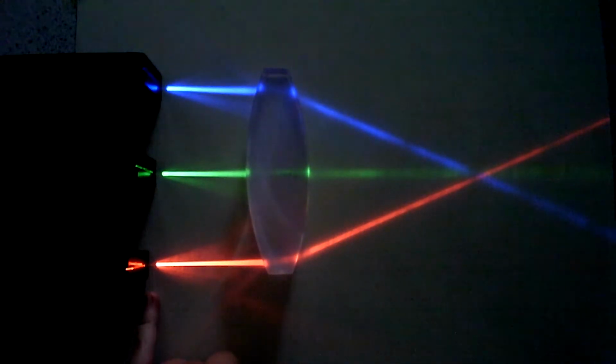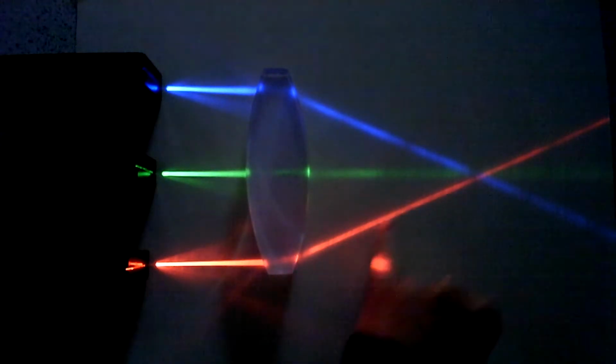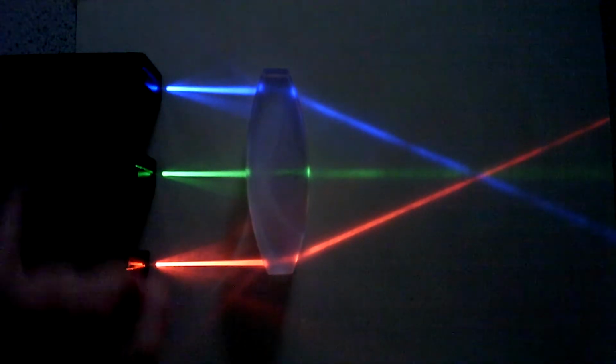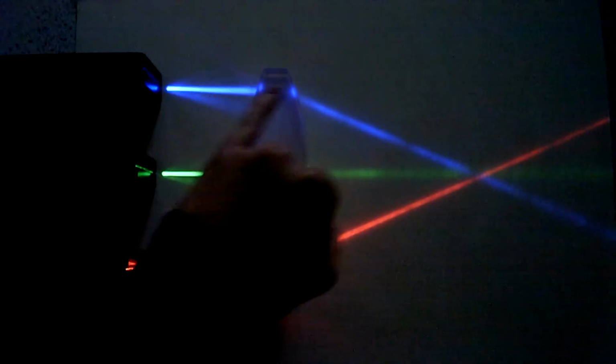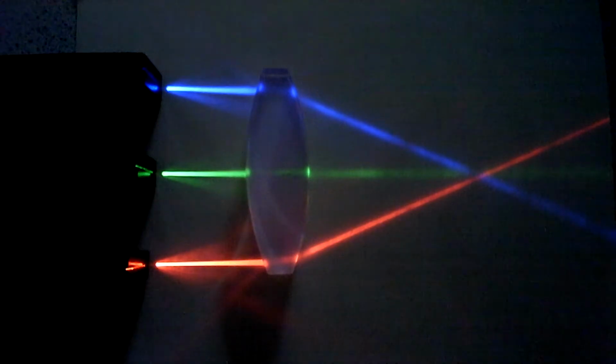The red one at the bottom bends up towards the green line, and the blue one at the top bends towards the green line. So what we find is that this lens brings everything to a point. It converges everything to a point.